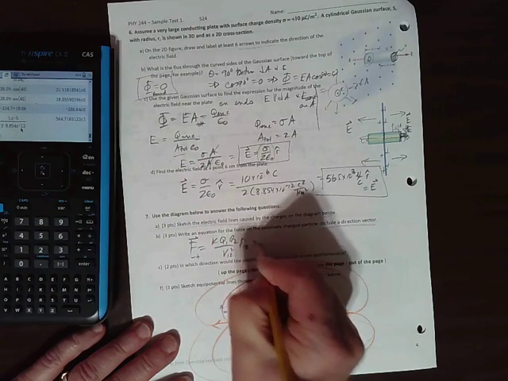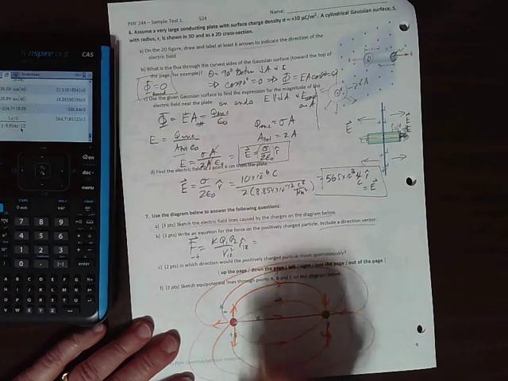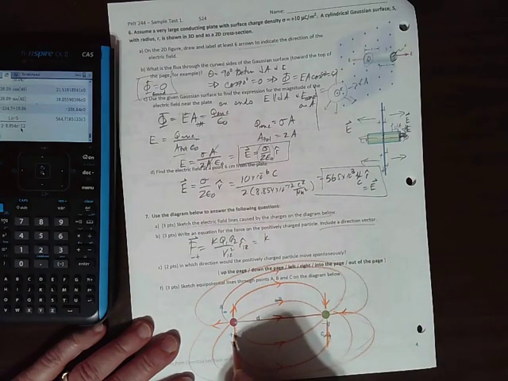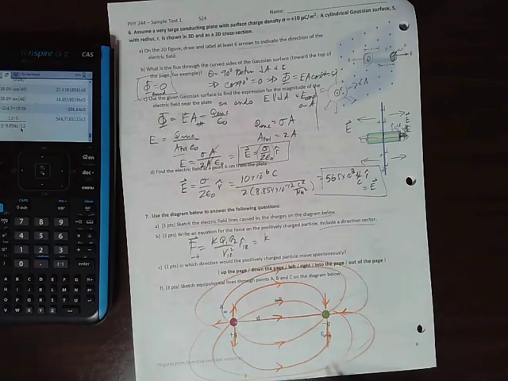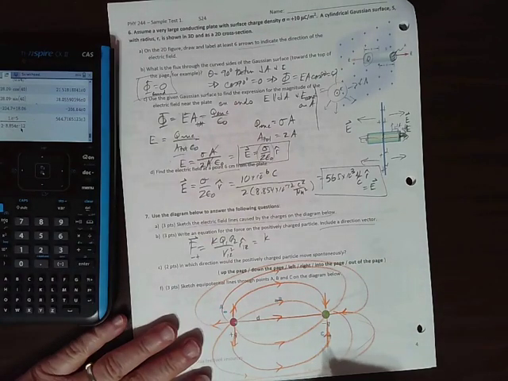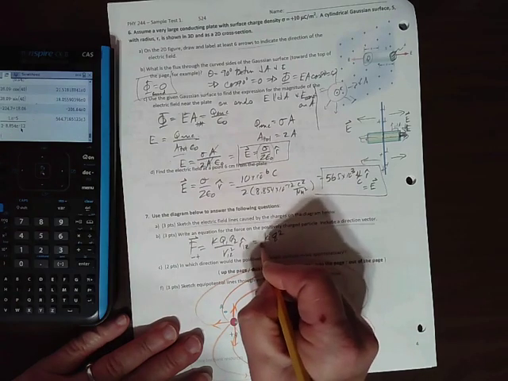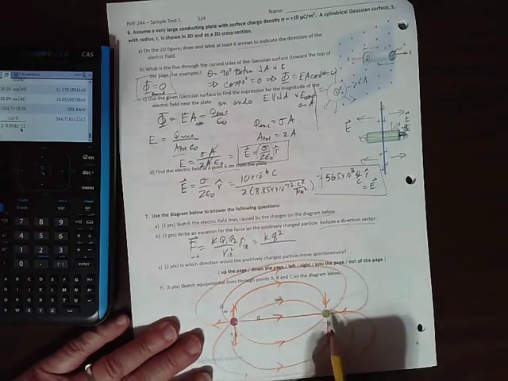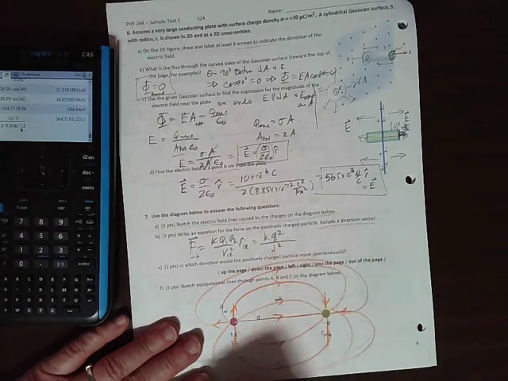I'm going to do the generic version. In this case, Q1 and Q2 are the same, so it would be Q squared since they're the same size, and R is given as D, so it's going to be D squared on the bottom.